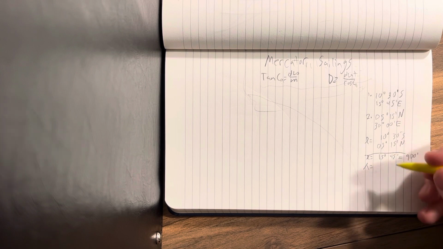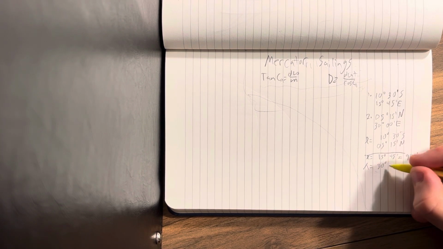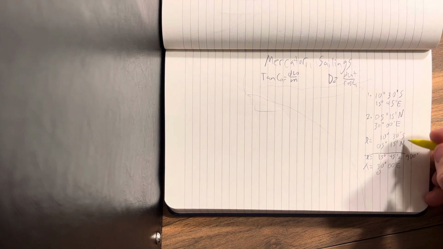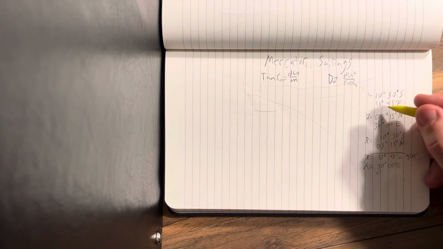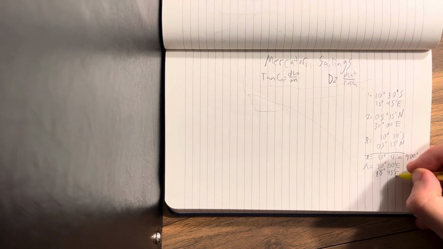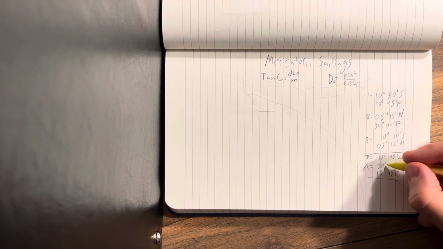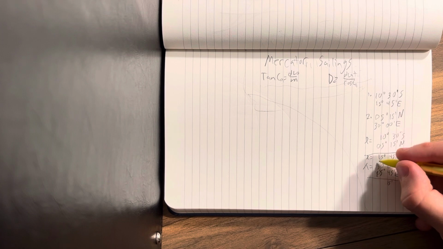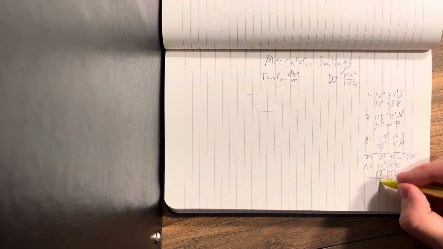So the difference of longitude is 30 degrees, 00 minutes east, and 15 degrees, 45 minutes east. Carry a 1 over, so you get a 60. So 60 minus 45 is 15. 29 minus 15 is 14.